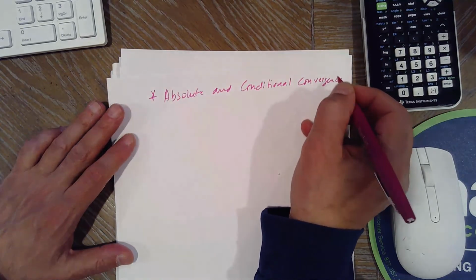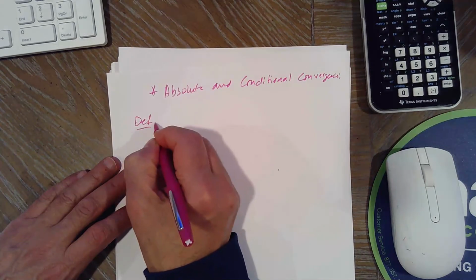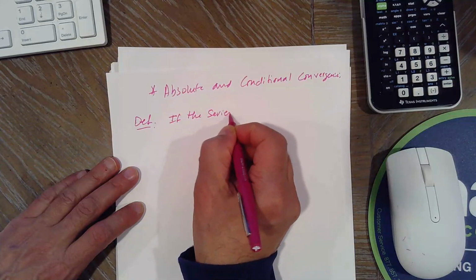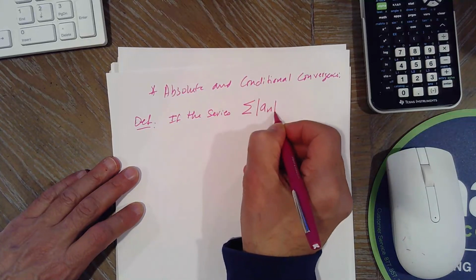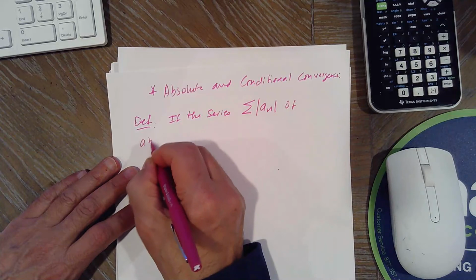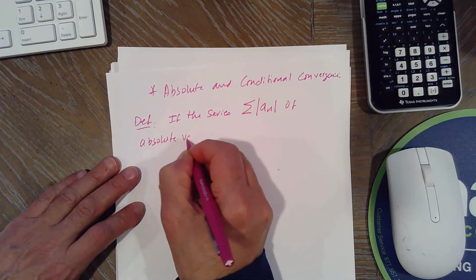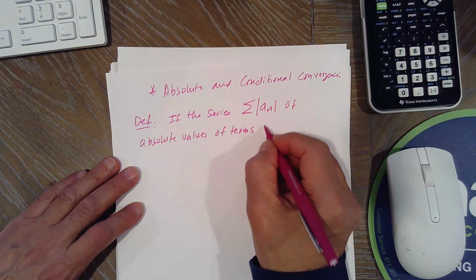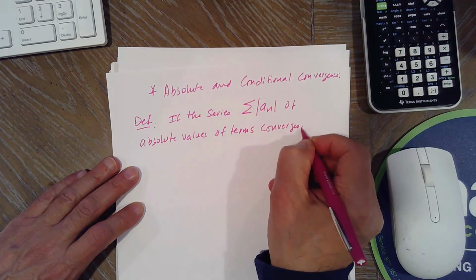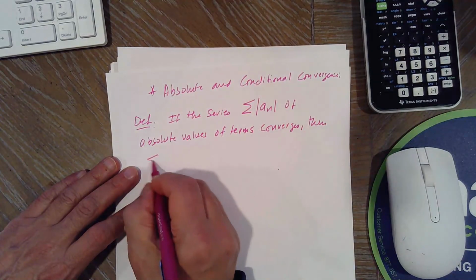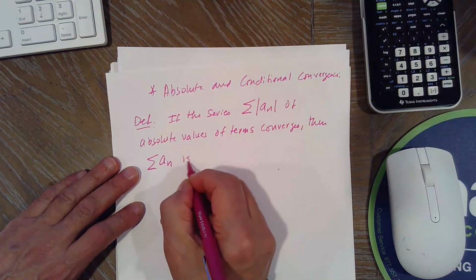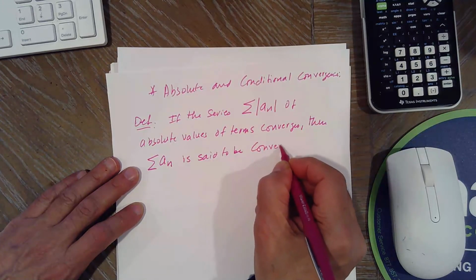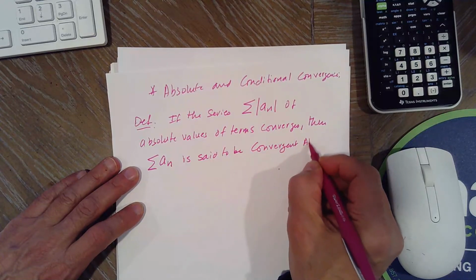Definition: if the series sigma of the absolute values of the terms converges, then sigma of the actual terms is said to be convergent absolutely, or absolutely convergent.